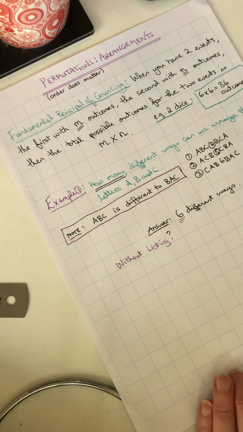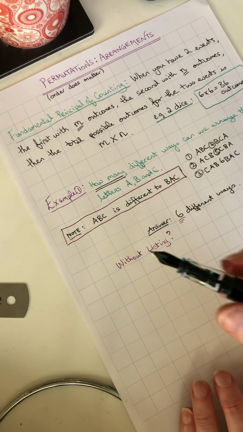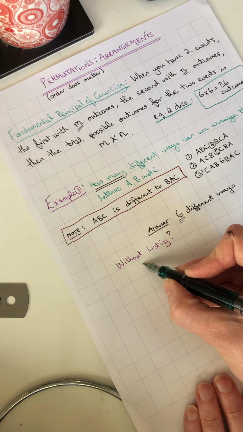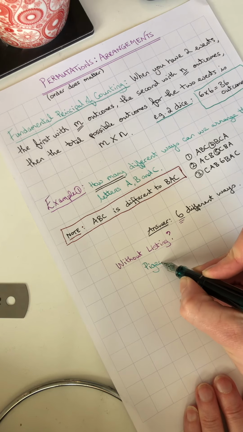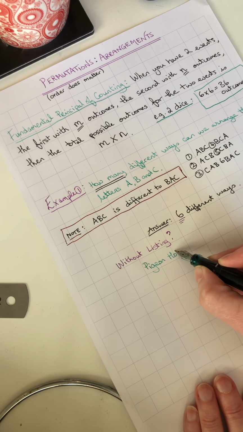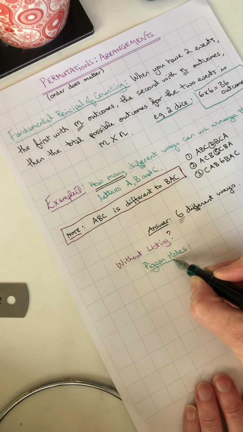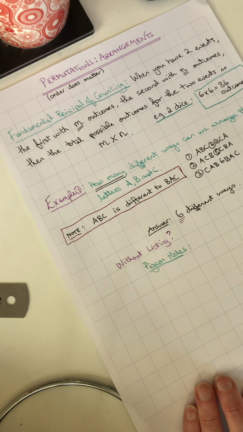We use something that I call pigeonholes. The name isn't really important, but what it is we use a box for each position.